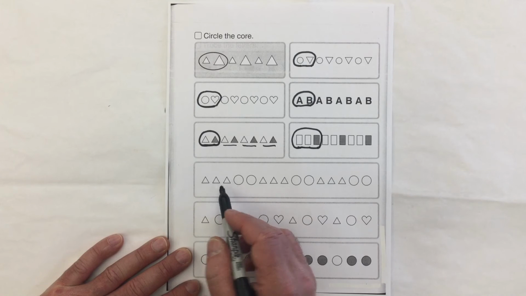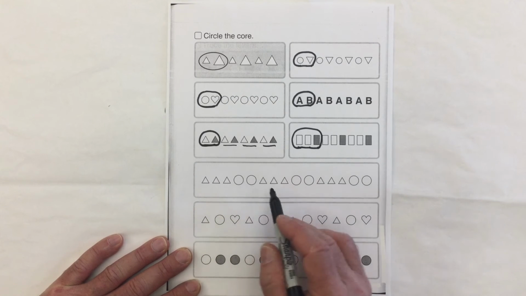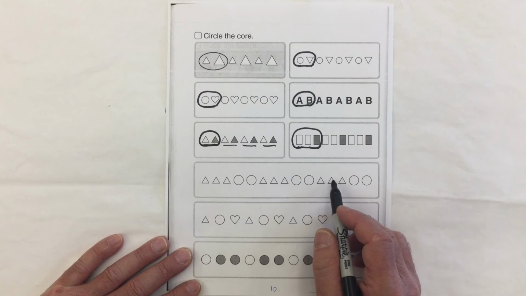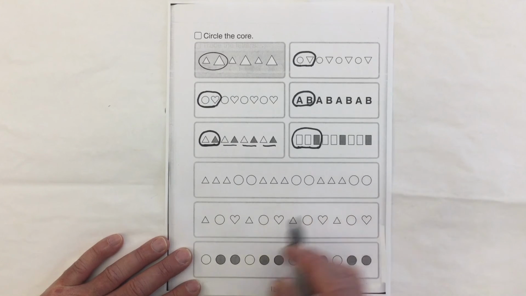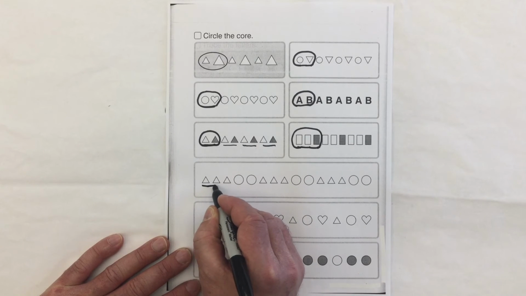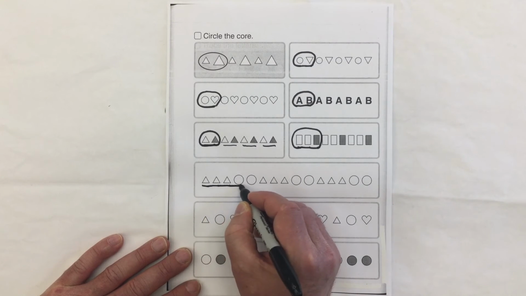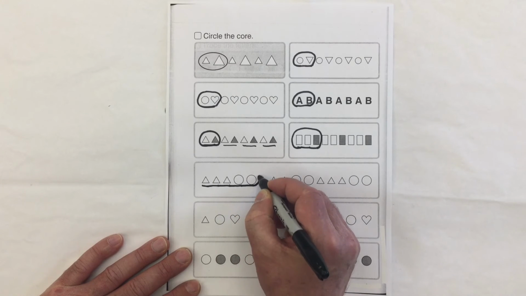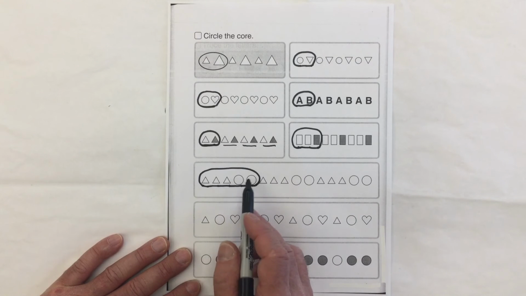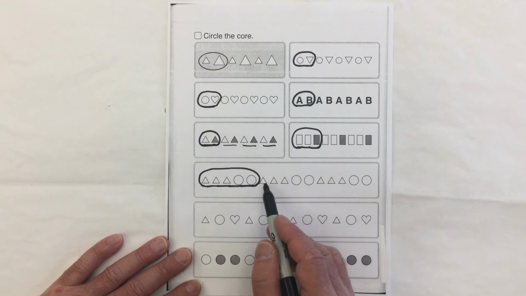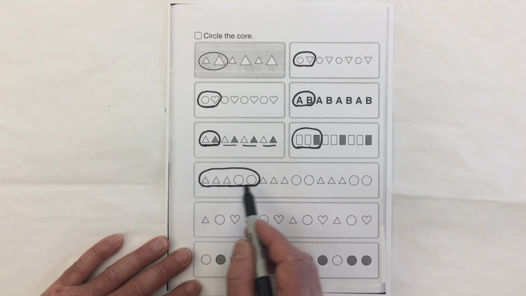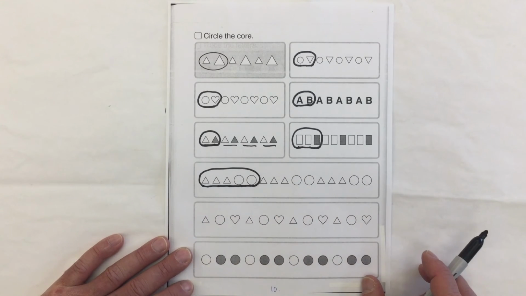Let's take a look at this pattern. Triangle, triangle, triangle, circle, circle. Triangle, triangle, triangle, circle, circle. Well, we've got quite a big core here. It is triangle, triangle, triangle, circle, circle. All of that is the core. 1, 2, 3, 4, 5 terms in it because it gets repeated and repeated again. That's the core, the first time we see the full pattern.